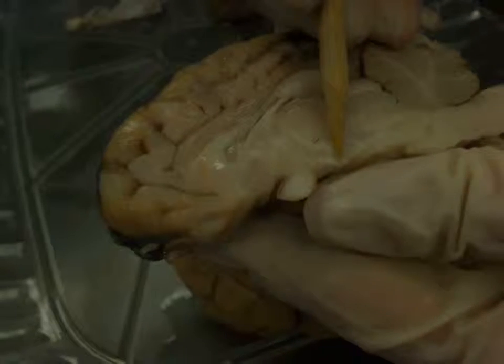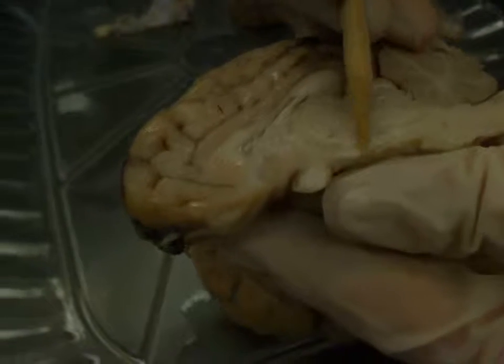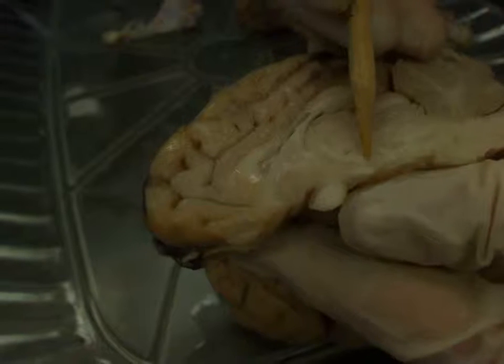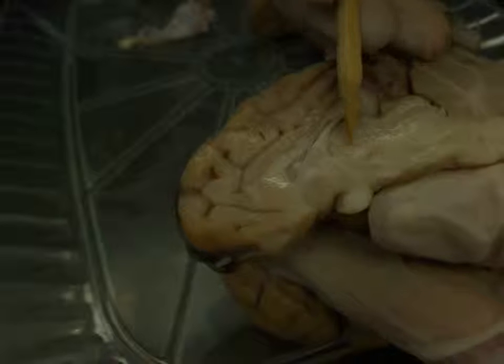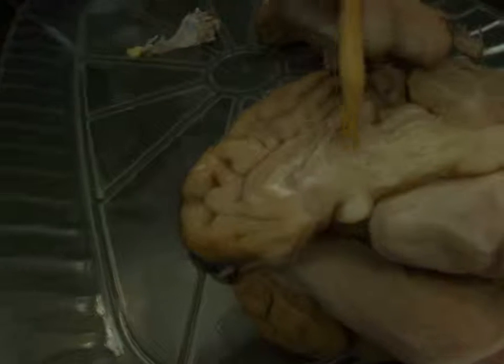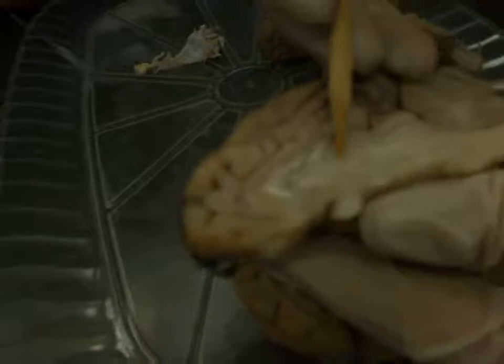Other white matter tracts we can see in this cut, just caudal to the arch of the fornix, is this tract here, which again starts at the mammillary bodies, but then goes up to the anterior nucleus of the thalamus. Okay, so this is the mammillothalamic tract. Other white matter tracts, you can see a little bit.